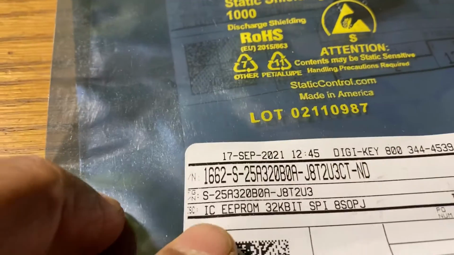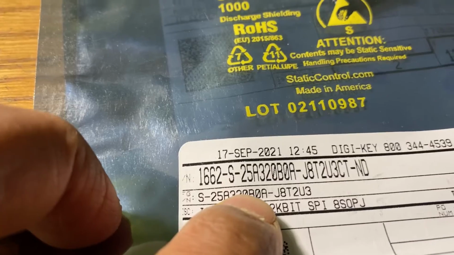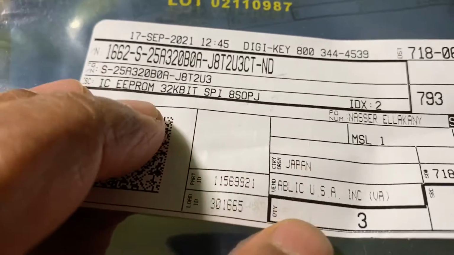I don't want to take it out for now, just to save some time. But as you can see, guys, I'll show it to you: 95A320 SBI, the regular one, 32 kilobyte. And with all the parts, guys, make sure they are good quality, like Japan.